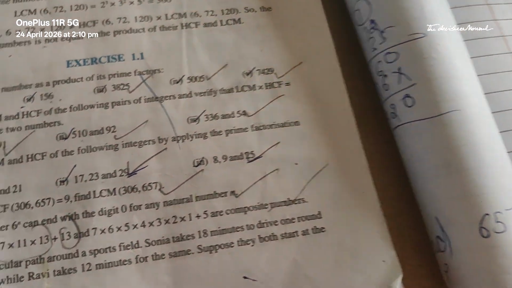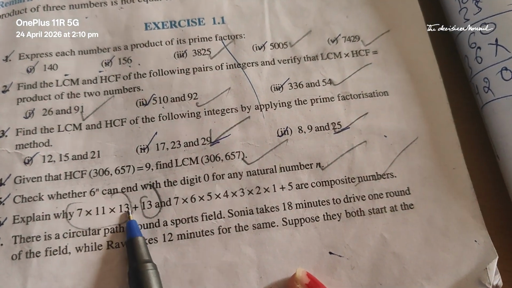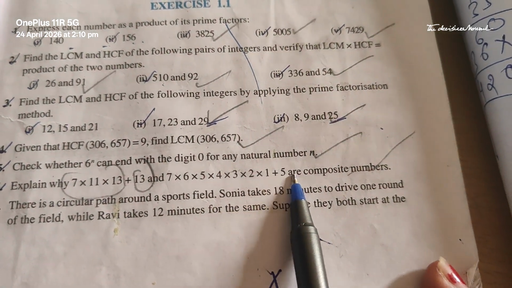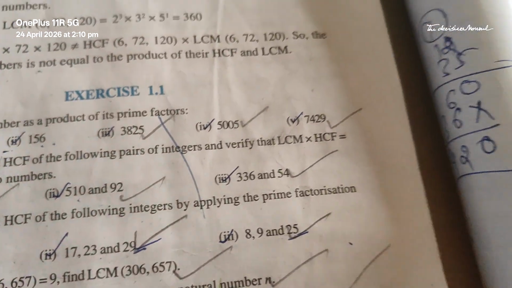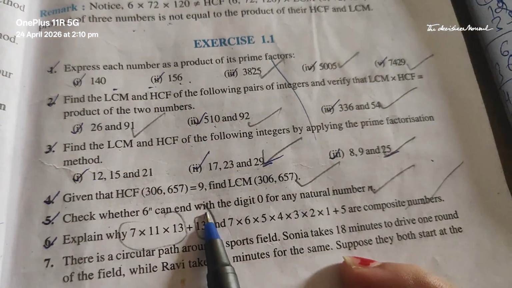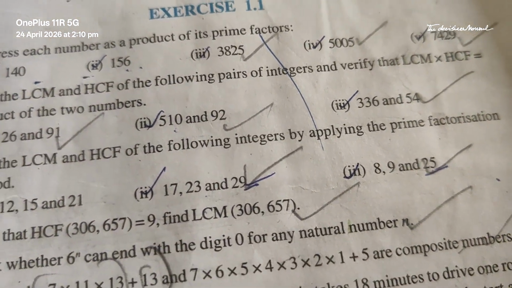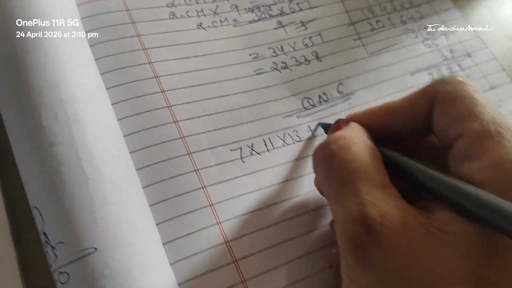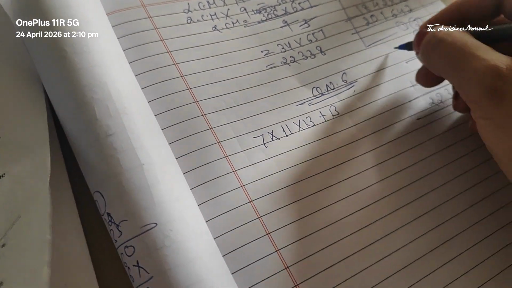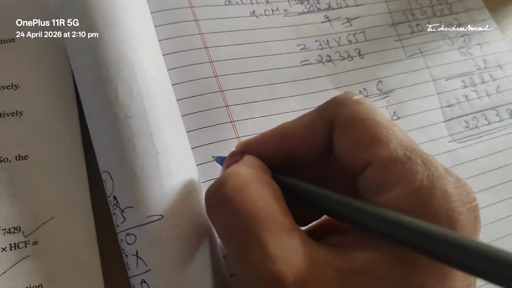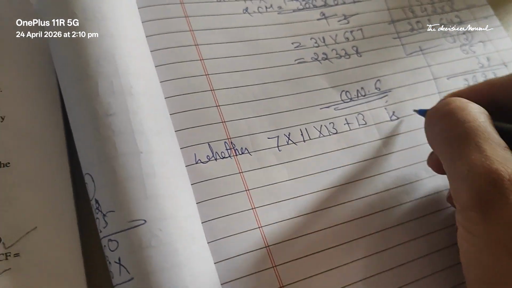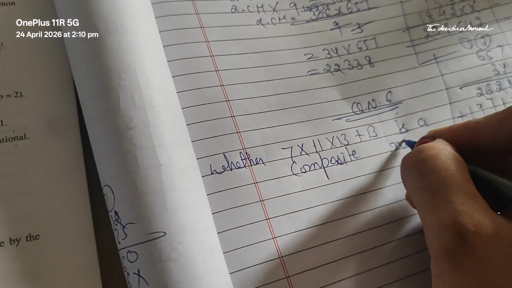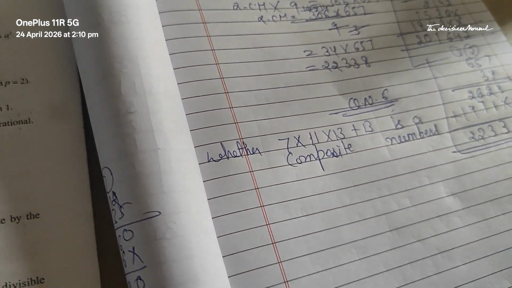They are saying: explain why 7 into 11 into 13 plus 13 and 7 into 6 into 5 into 4 into 3 into 2 into 1 plus 5 are composite numbers. Let us solve. First take the whole number 7 into 11 into 13 plus 13. Check whether this is a composite number. What are composite numbers? The numbers which have more than two factors are called composite numbers.